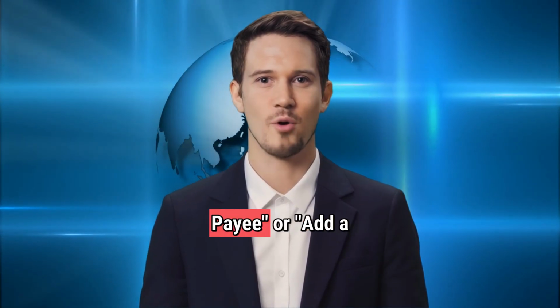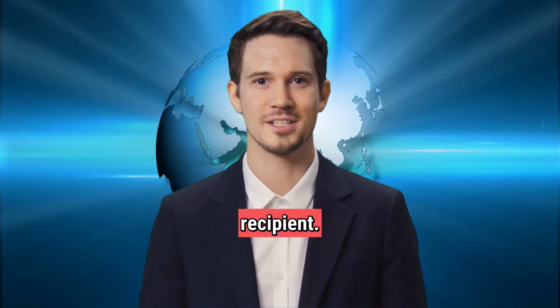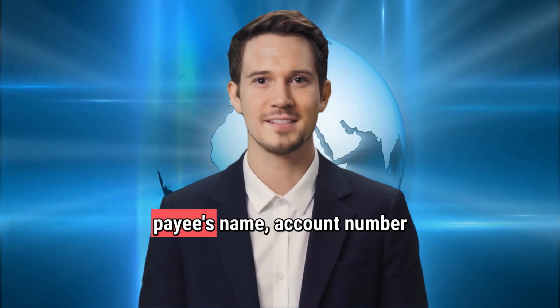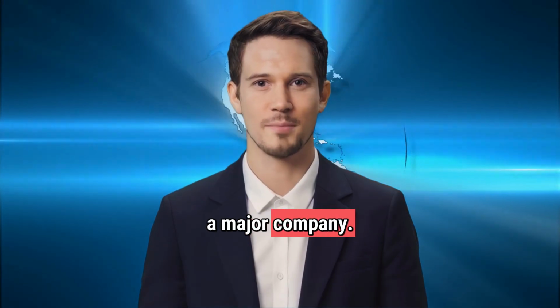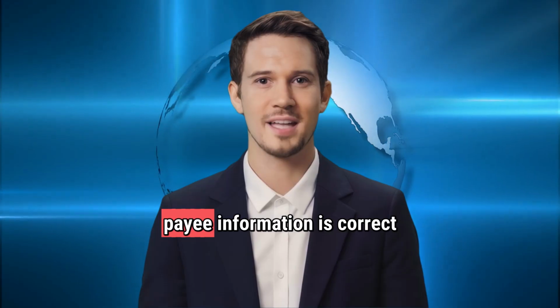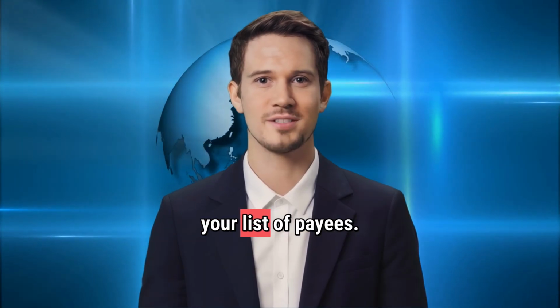Step 4. Click Add Payee or add a new bill to set up your first payment recipient. Step 5. Enter the payee's name, account number with them and their payment address, or search for them if they're a major company. Step 6. Verify the payee information is correct and save it to your list of payees.